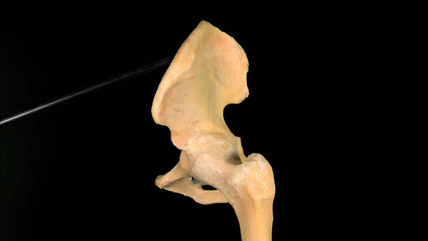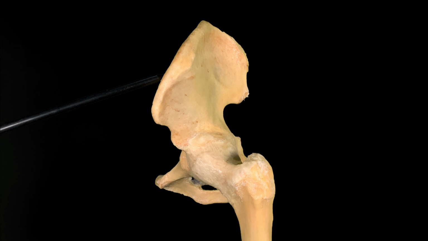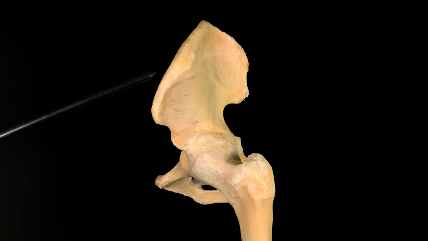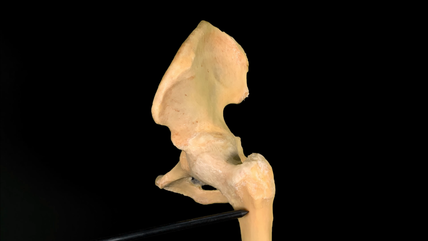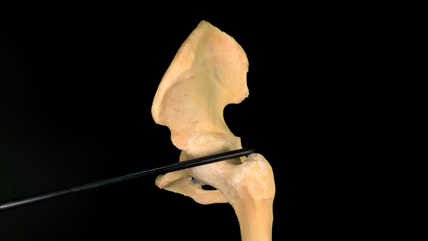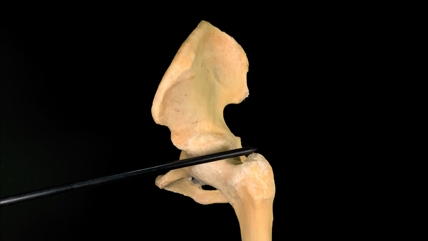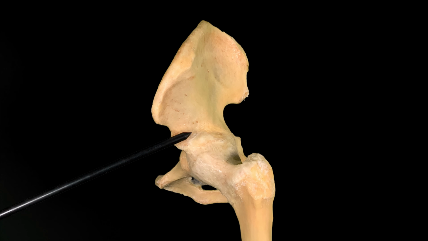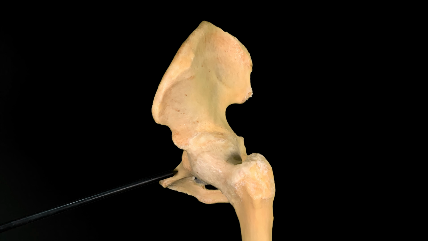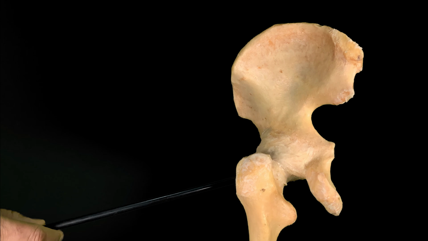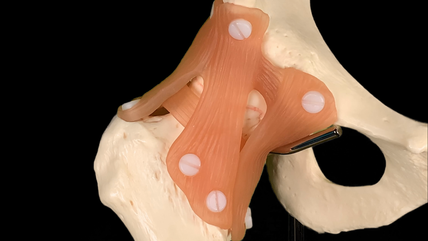Let's look at a real specimen of the hip joint. We can see here very clearly the hip bone or the coxal bone and its different salient features, which we have already discussed. And you're looking at the proximal femur. The greater trochanter is very easily visible to you. And there you are looking at the capsule from the front. And then when we turn it around, you can see this capsule from the back.